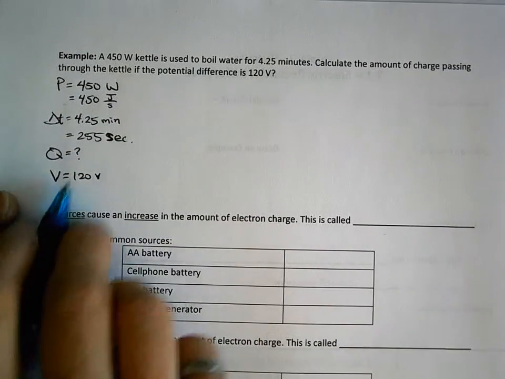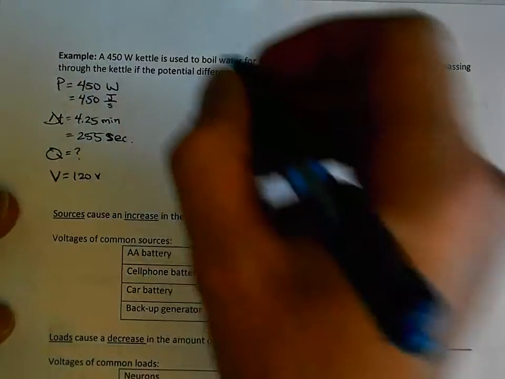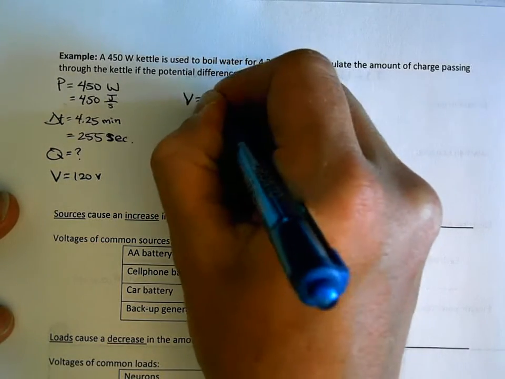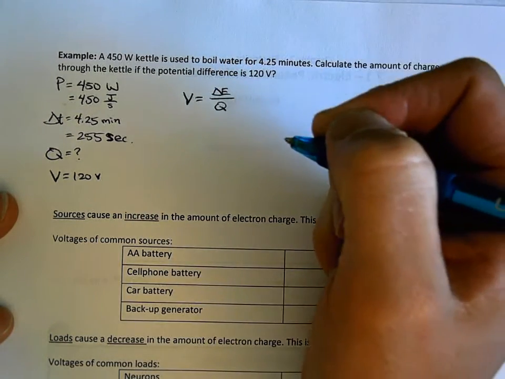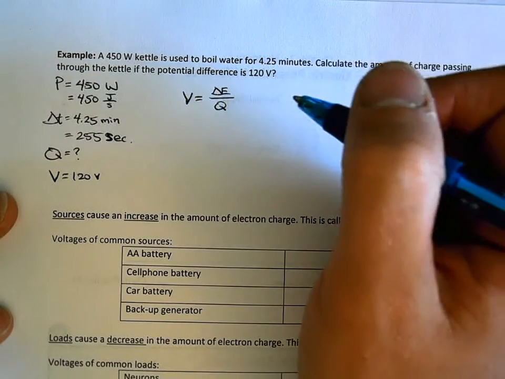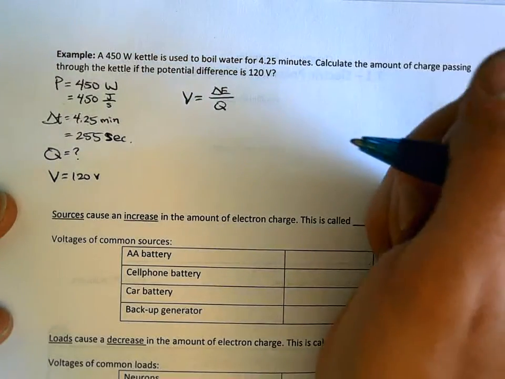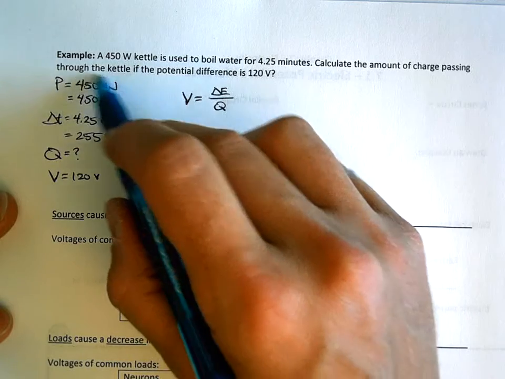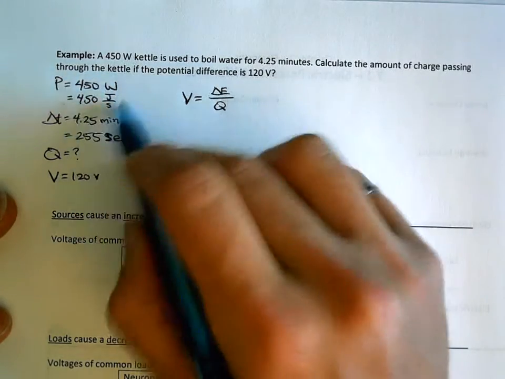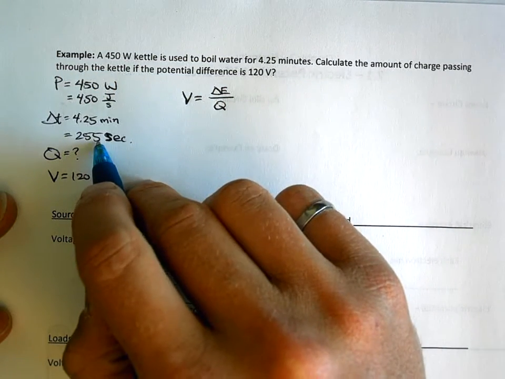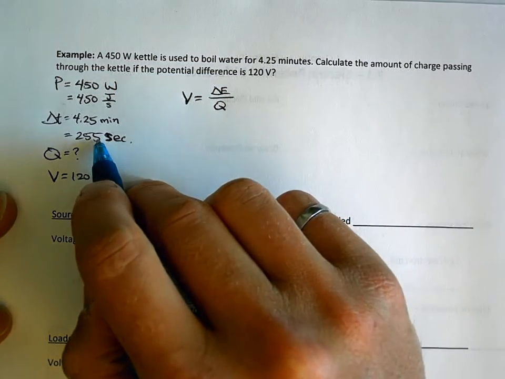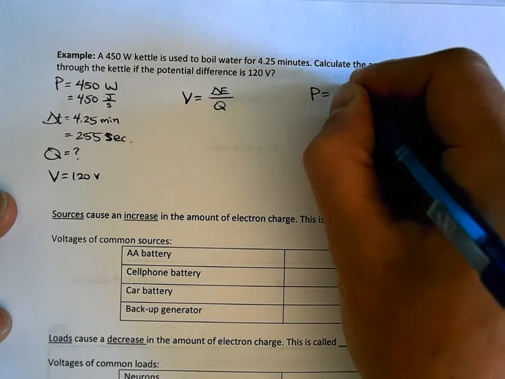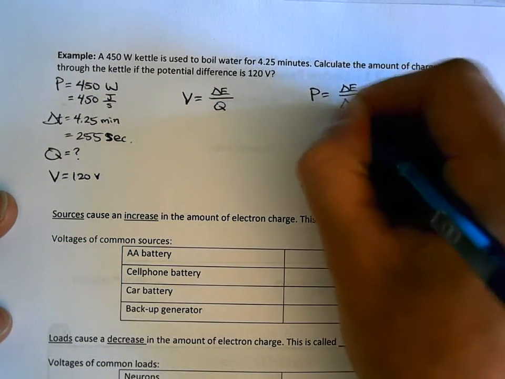Okay, so if I want to find Q, well, the only formula I know right now is V is equal to delta E over Q. I know what V is, but I don't know what E is. So how can I find E? Well, we know that this is how many joules per second is happening, and then we know how much time it's taking place. So I could use the power formula, which is change in E over time.